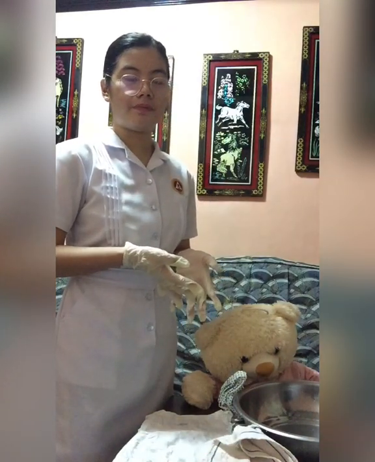And then position the patient properly, expose the area to be treated, and drape the patient with blankets. So since the injured part is a wrist sprain, we will not have to do that.